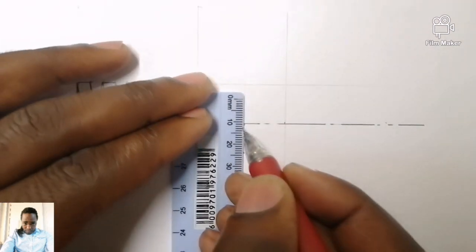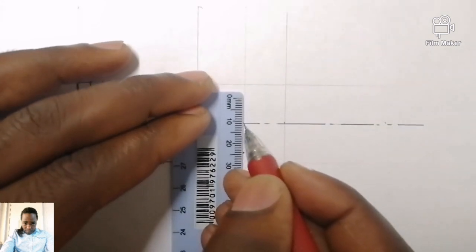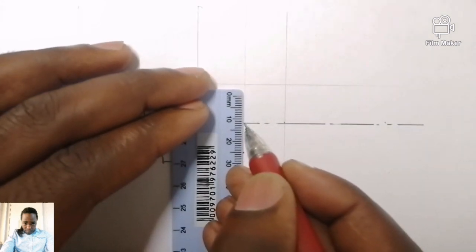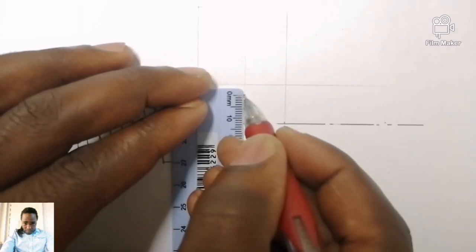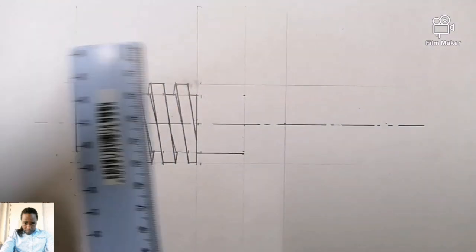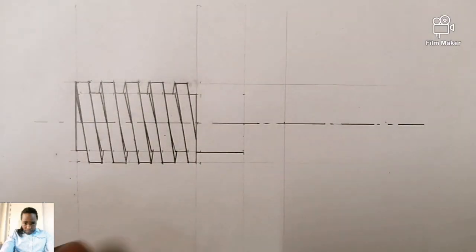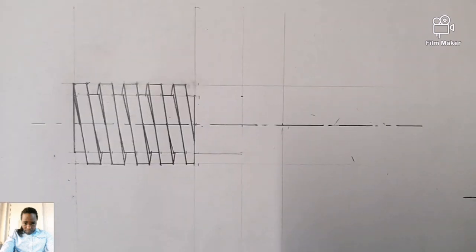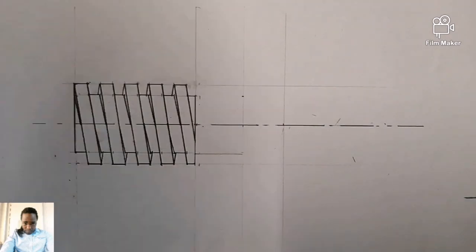So come here, this is my 10, this is my 11. 12.5 is between 12 and 13. So which means I can erase this one a bit. It is actually exactly like the way we see it right here.